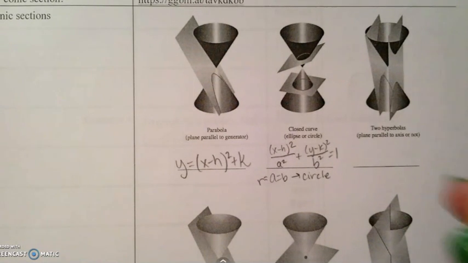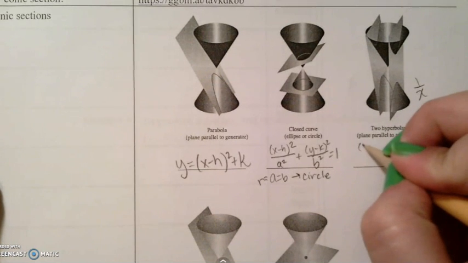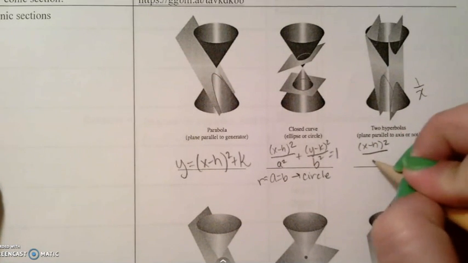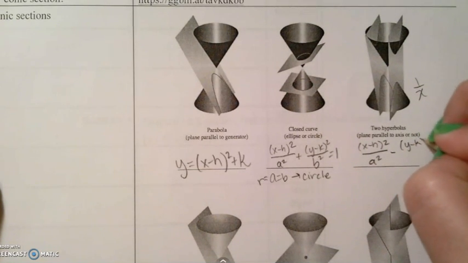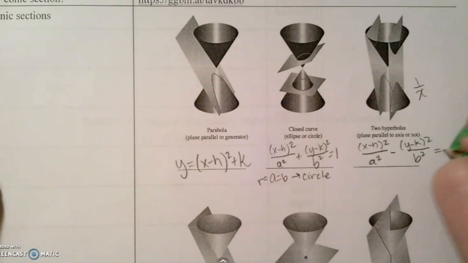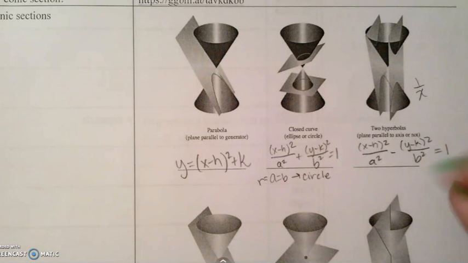If we have a plane that intersects both nappes of the cone, that's how we get a hyperbola. Remember the hyperbola 1 over x. There's a proof that 1 over x is a hyperbola that I posted on the topics page. And we write the equation as (x minus h) squared over a squared minus (y minus k) squared over b squared equals 1. Those two fractions can switch places depending on which direction the hyperbola is facing. We'll get into that later.